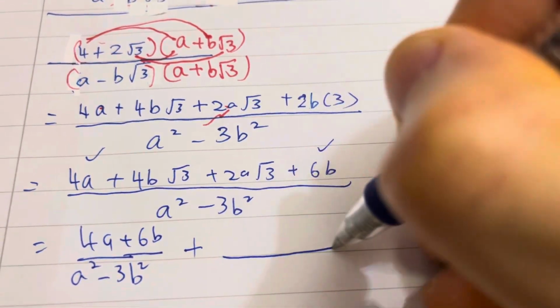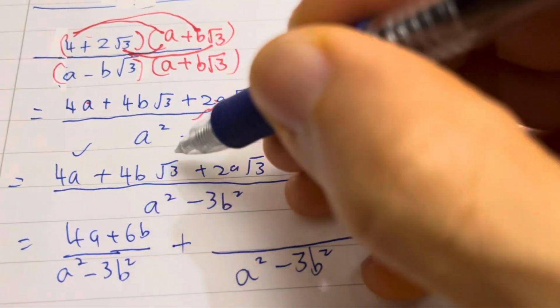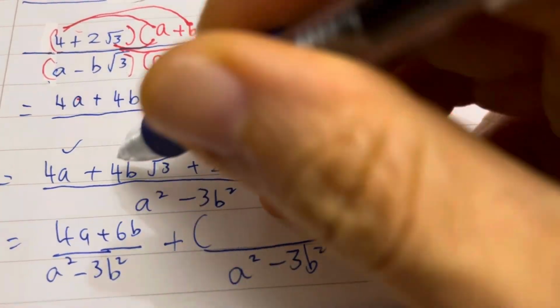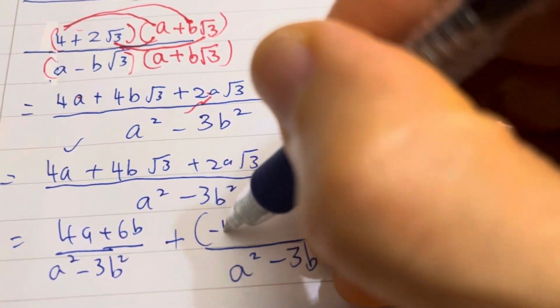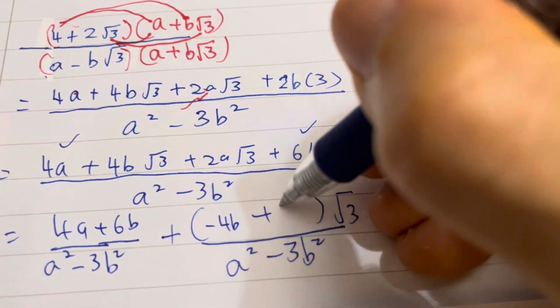Okay, and you need to add this other third component, which is this and this. So I will just write a square root 3 behind, put brackets, and throw in whatever sign I see in front here, together with the 4b and this here.